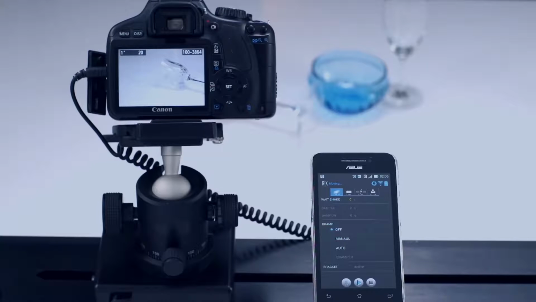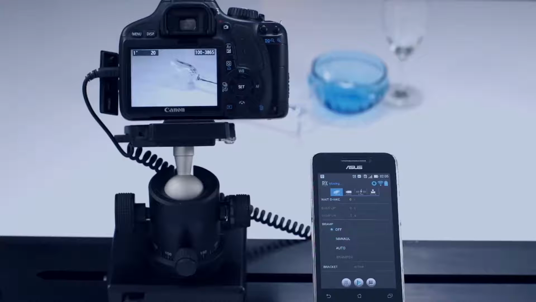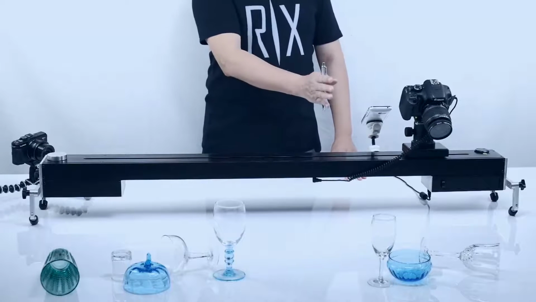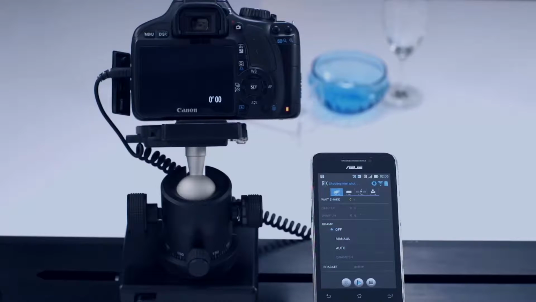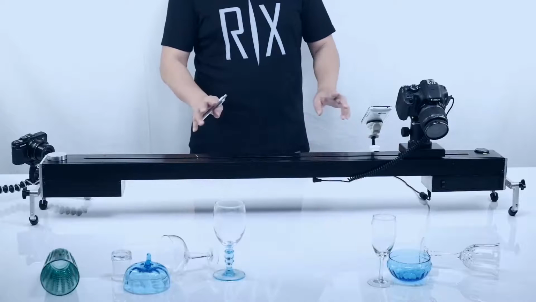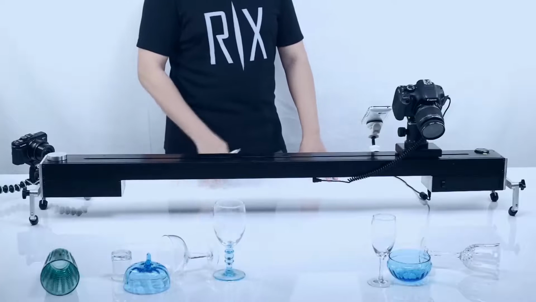Then it starts the session by going to the right as set. RIX XE checks and verifies the camera position by itself. It does not require the user to calibrate the slider before starting a session.